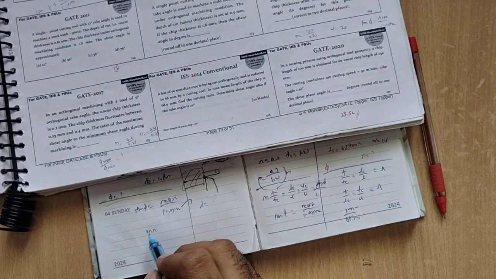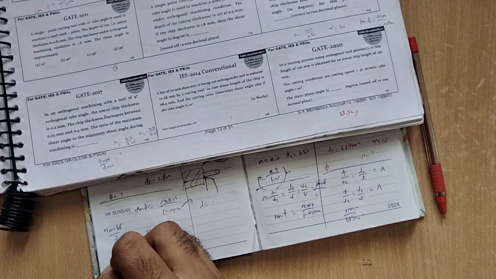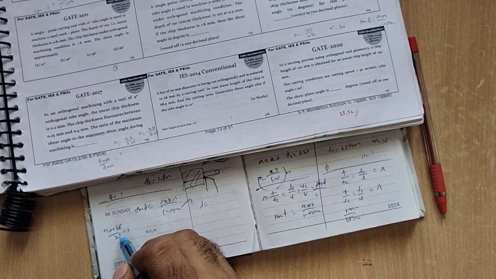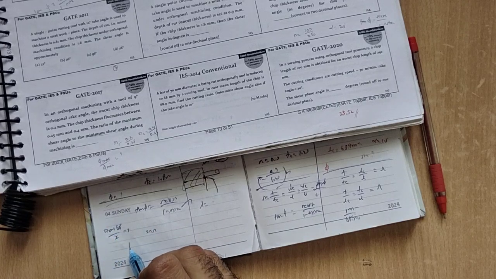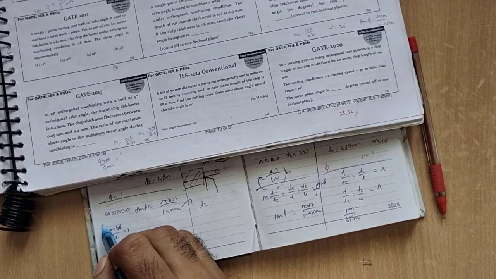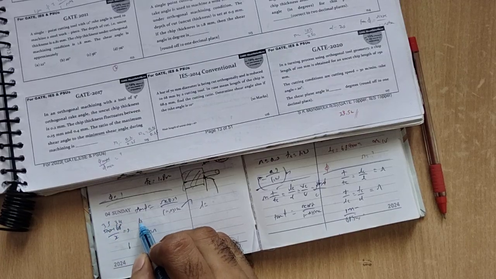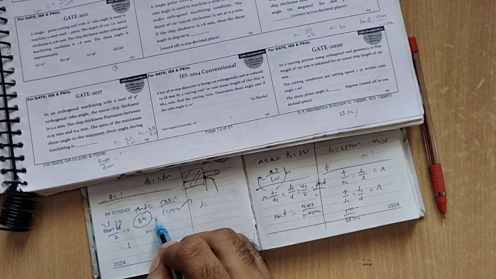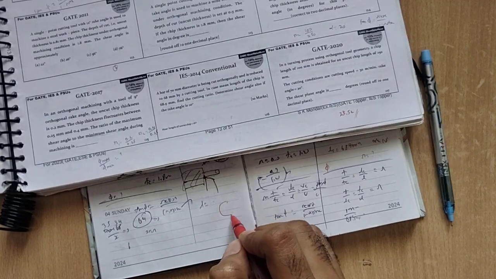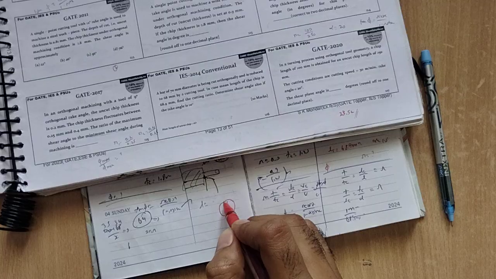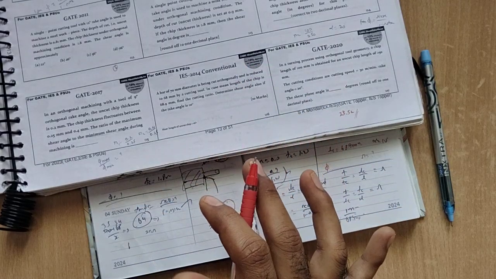So just take this average: 70 plus 68 divided by 2 is how much? It will be 69. So this is the length; if you make it a length, it will be 2 pi r. I think you got the point, simple thing.